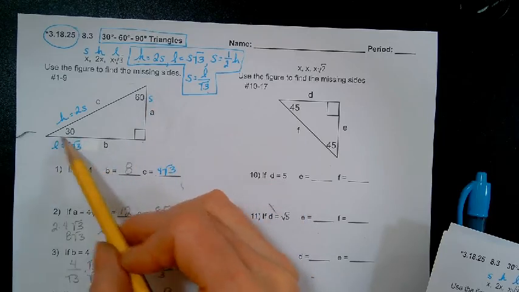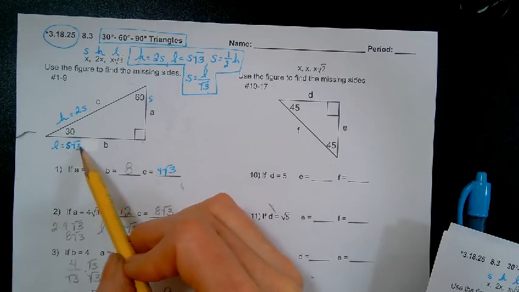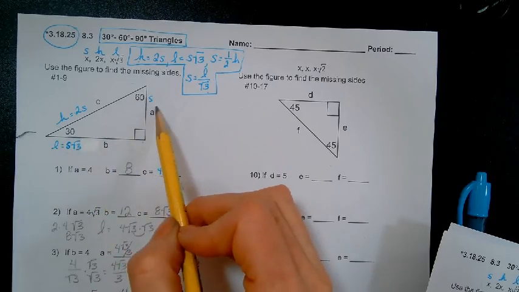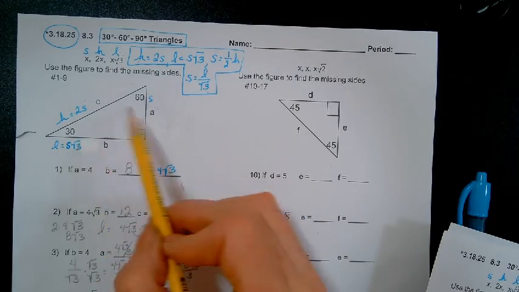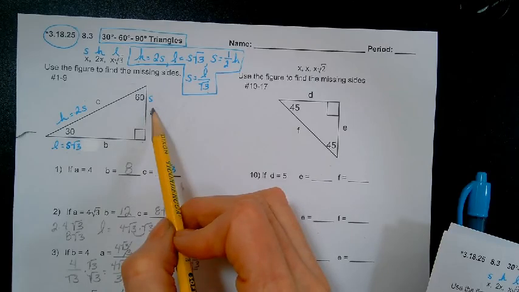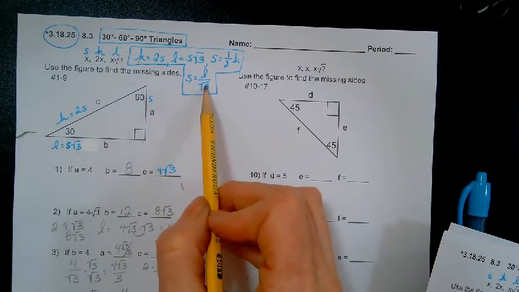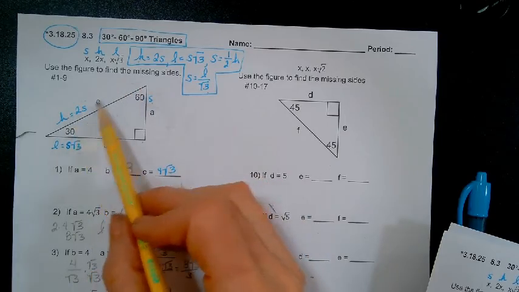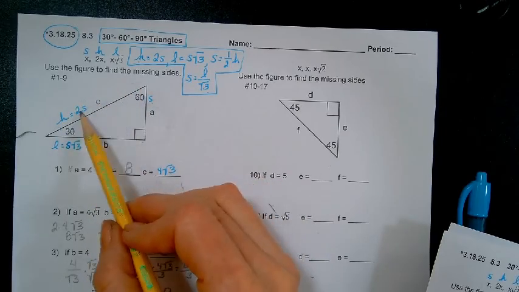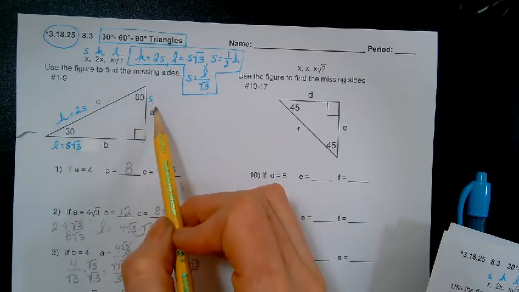If you're given the long leg, you have to divide by rad 3 to get the small side, and then you can double it to find the hypotenuse. If you're given the hypotenuse, take half of it to find the short side, and then multiply the short side by rad 3 to find the long leg.